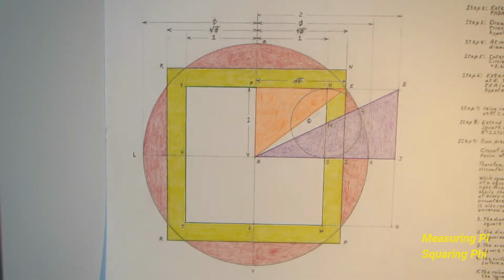And the next step that we do is the same as before in proofs 1 and 2, in which we want to create a rectangle, FBJA. So we just extend this 1-unit square to equal this 1-unit square, and we end up with a 1, 2, square root of 5, because we draw the diagonal AB right triangle. 1, 2, square root of 5, the number 5.